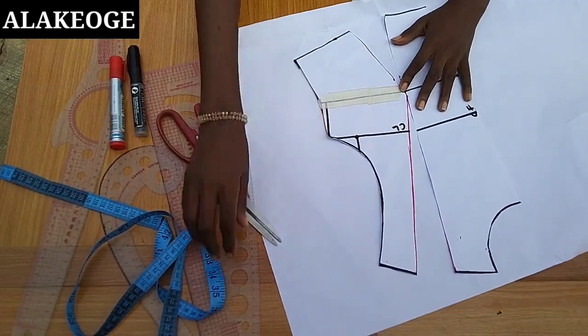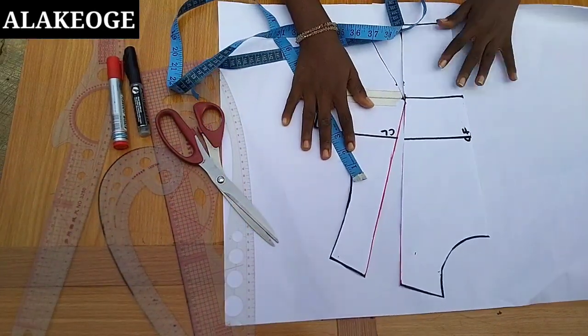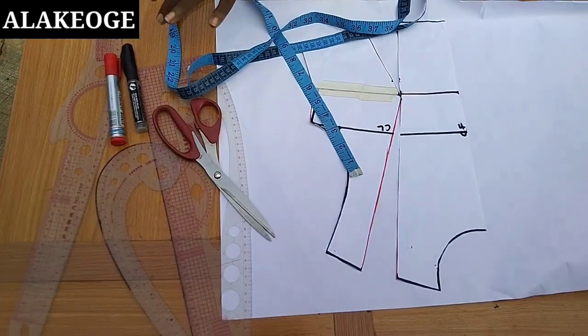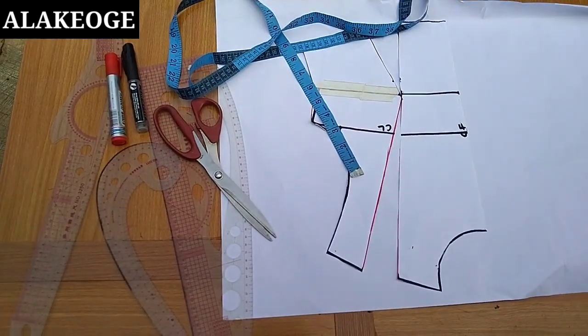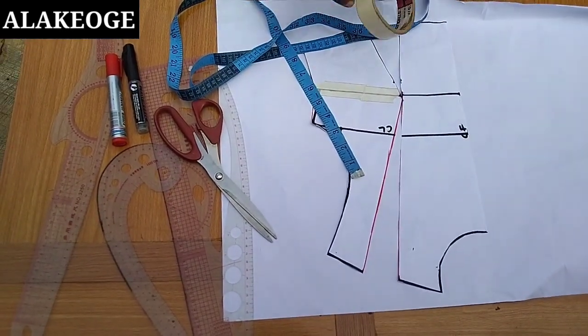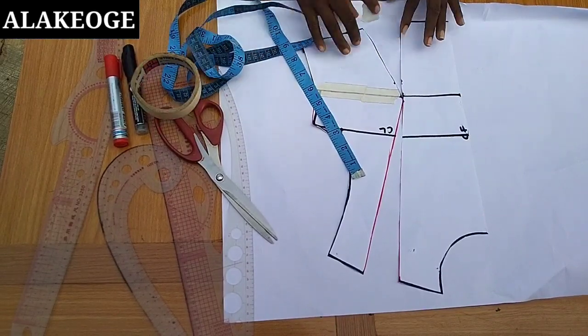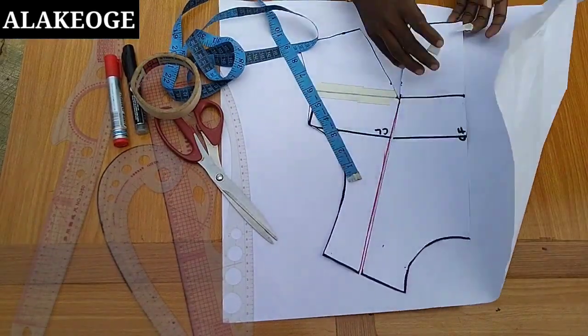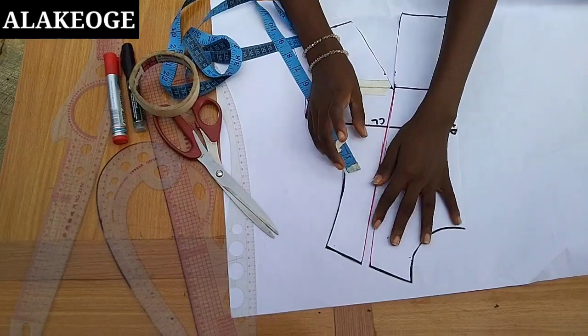So you place this pattern paper on a fresh new pattern paper and you tape it down so that it will not move about. So make sure to tape your pattern down. So just tape it down.